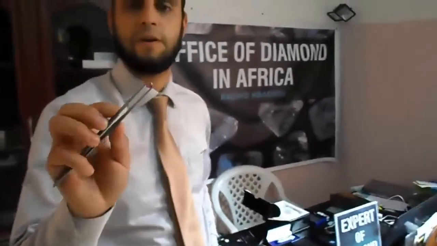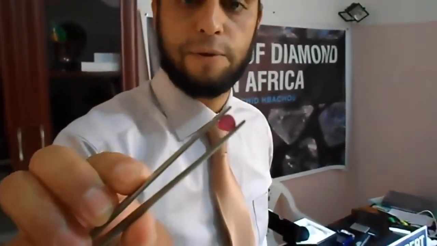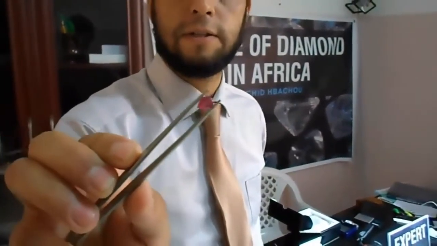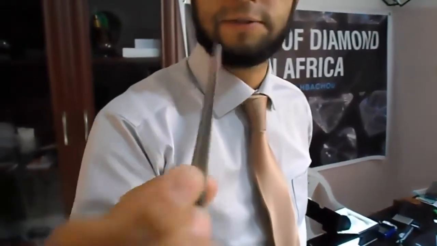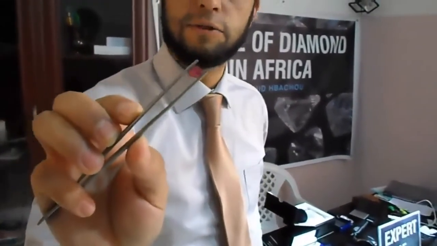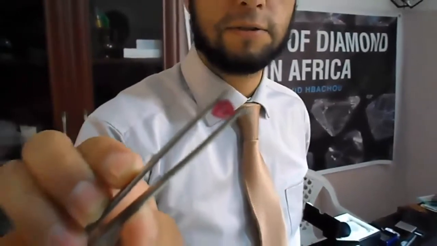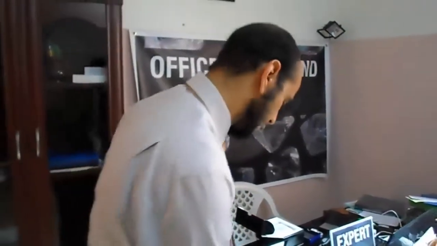This is a natural ruby from Thailand. This stone is about $2,000. It's from Thailand. Of course, it's heated. It's maybe 1 carat and some points. The same, not heated, from Burma can be $5,000. You can see this gemstone, very clear, very beautiful, very nice. This is a crystal, polished and cut.